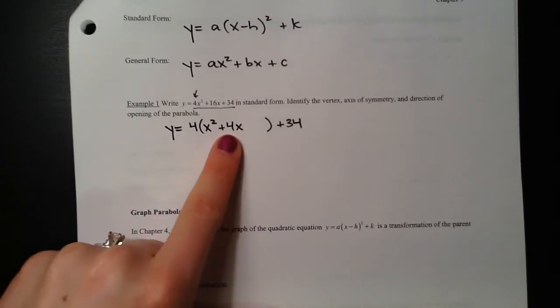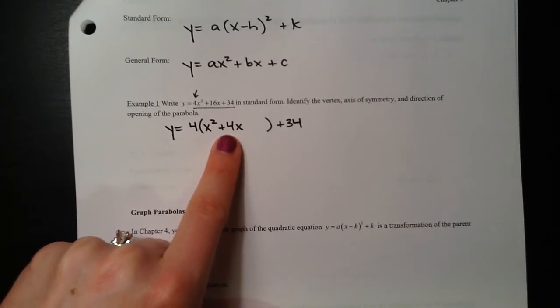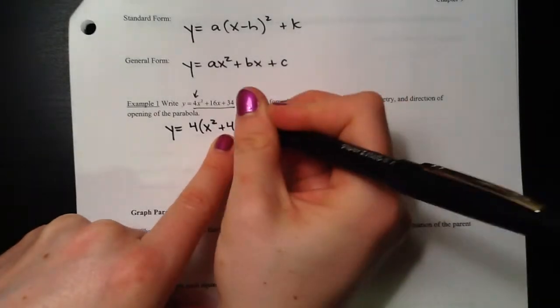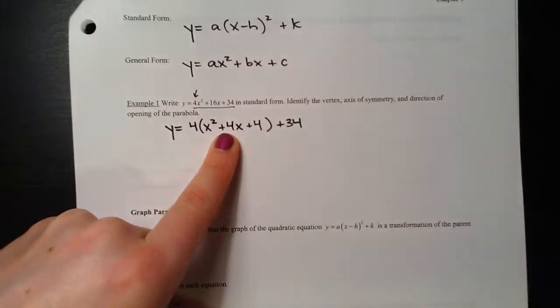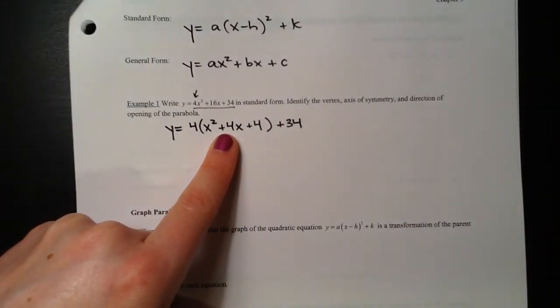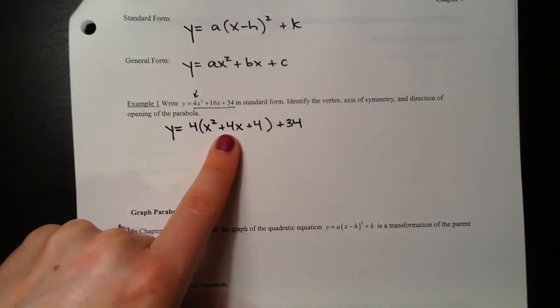Okay, so again, we take this middle number, cut it in half, and then square it. So when we take 4, cut it in half, we get 2. Square it, we get 4. So that is the number that we say completes the square. Hopefully that is familiar to you from earlier in the year.